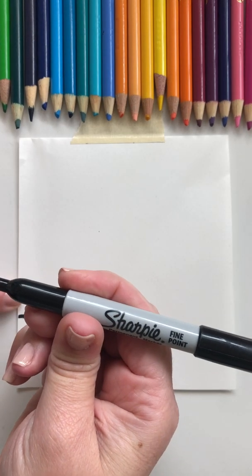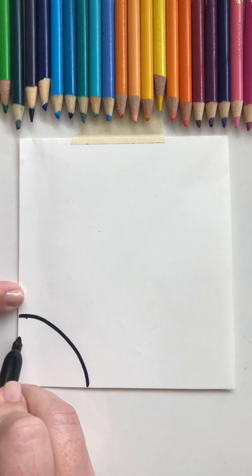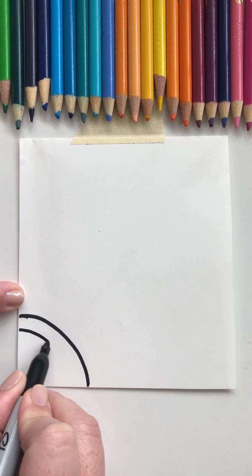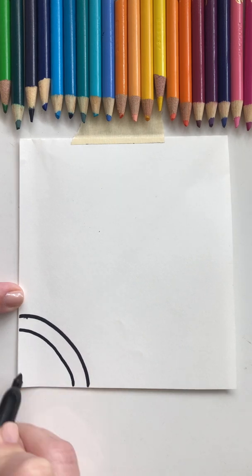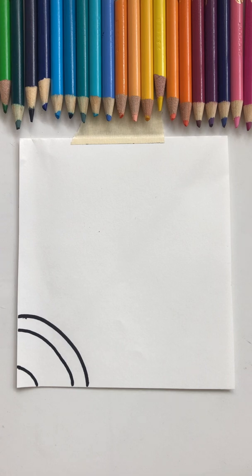Okay, so you're going to start with your plain white paper, and you're just going to draw, oh, and I'm using a fat Sharpie for this one. So you're going to draw the middle of the flower, and if you want to, you can make several different sections of the flower just to make it a little more interesting.